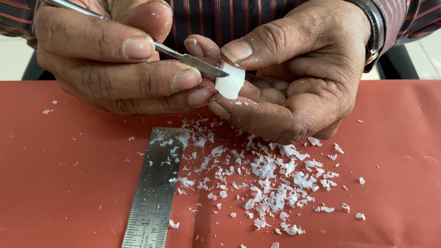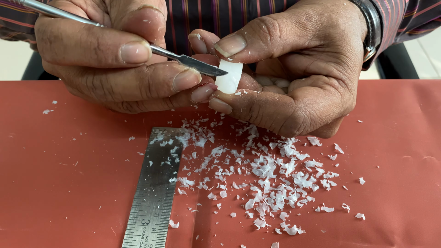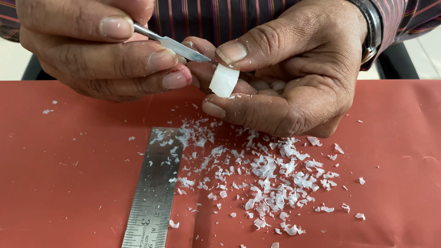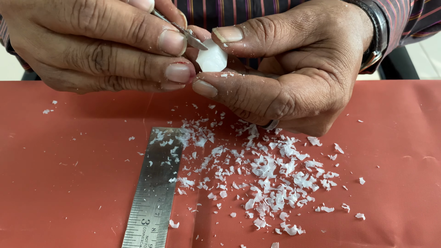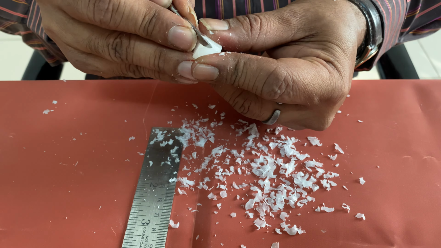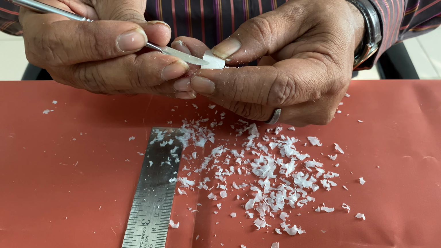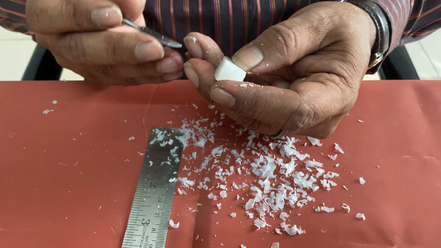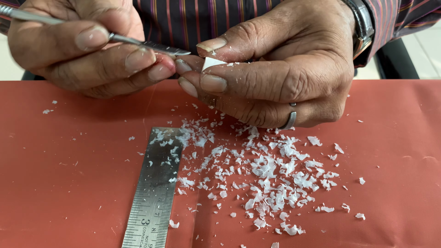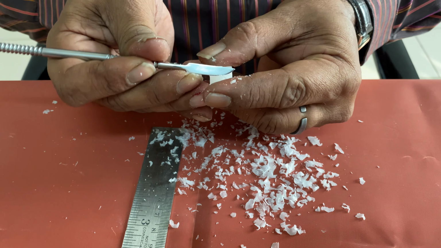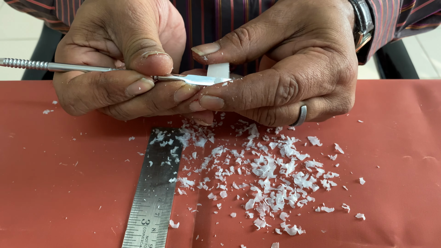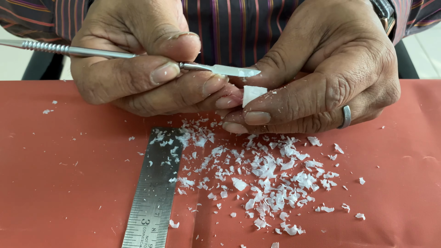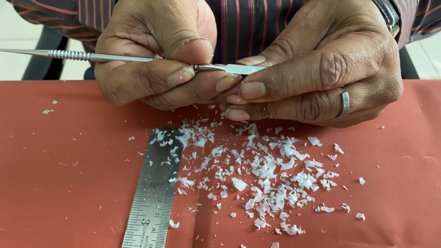Now divide the crown as cervical, middle and incisal, and at the cervical level you put a marking and prepare an outline, that is a concave or convex surface, and at the midline you put your finger carefully, put your blade slightly beveled and cut it and prepare a concave or convex surface.